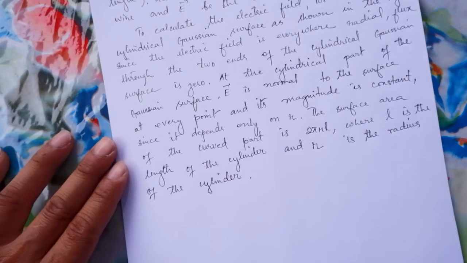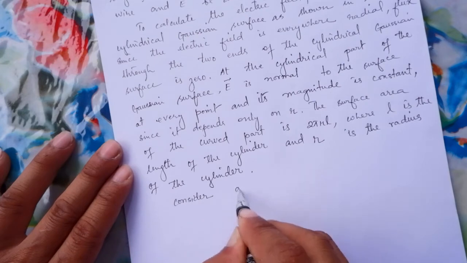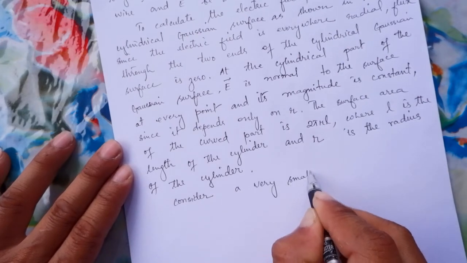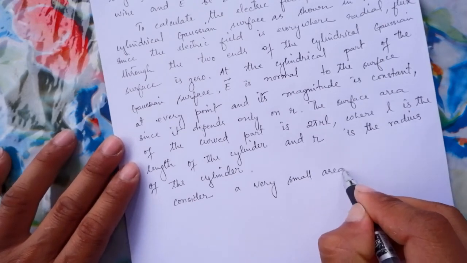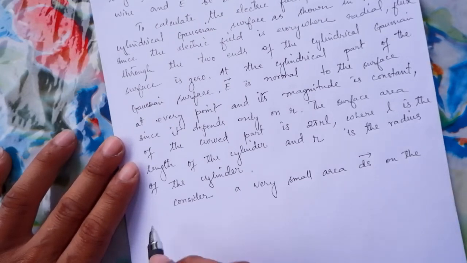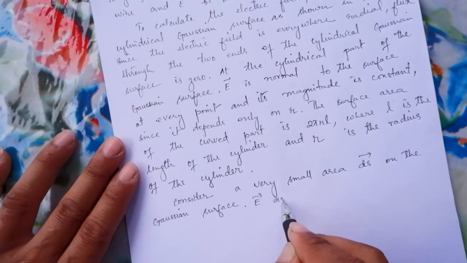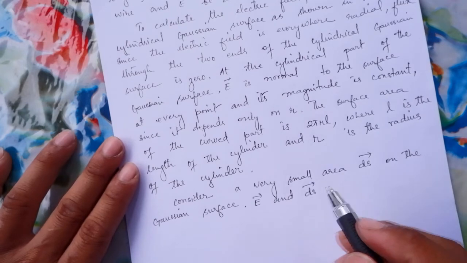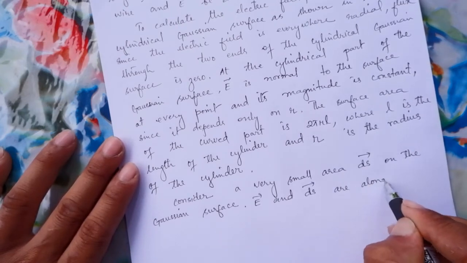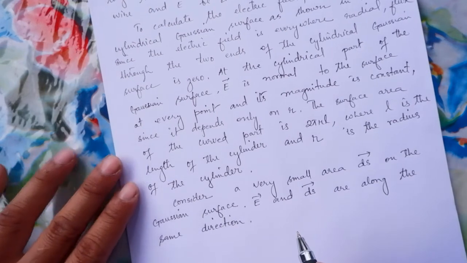Now consider a very small area element dS on the Gaussian surface. E and dS are along the same direction.